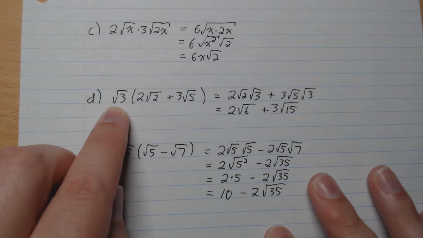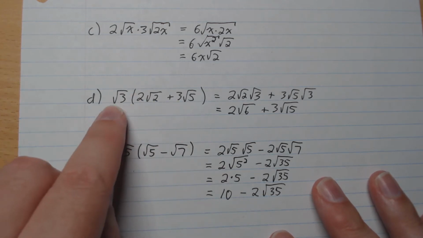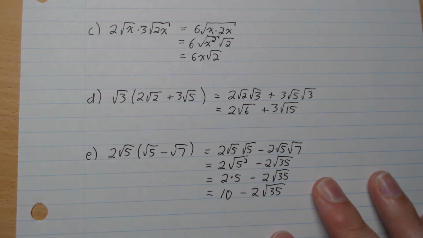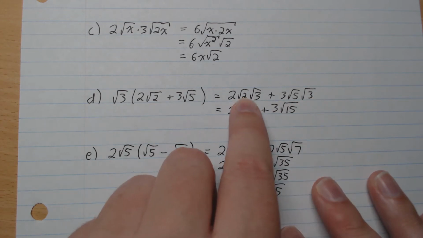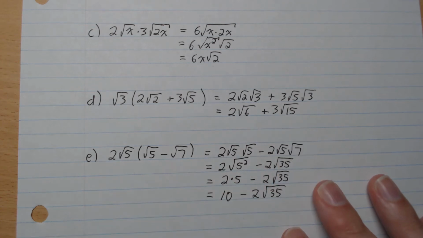D, root 3 times 2 root 2 plus 3 root 5. So we're going to distribute like this. So this is 2 root 2 root 3. And then over here, 3 root 5 root 3. Root 2 root 3 is root 6. Root 5 root 3 is root 15.